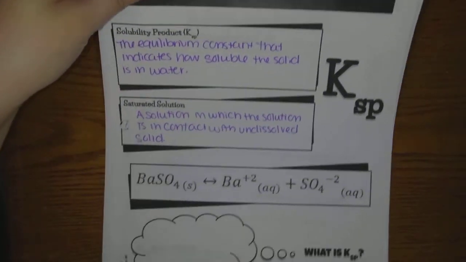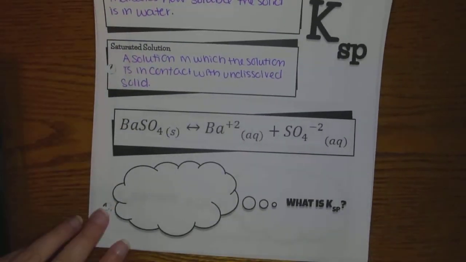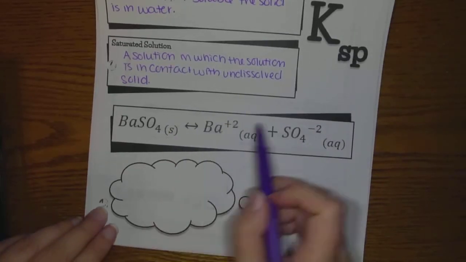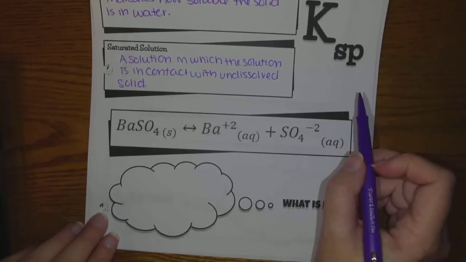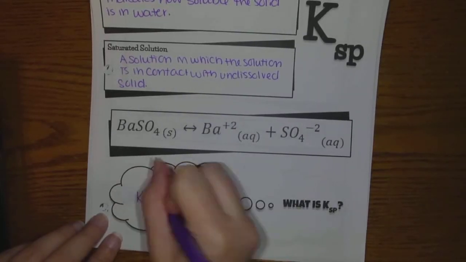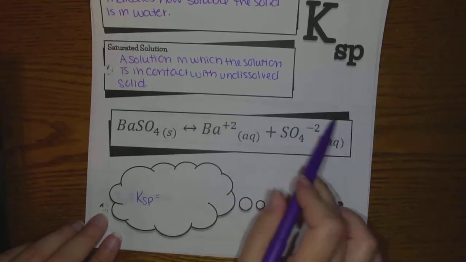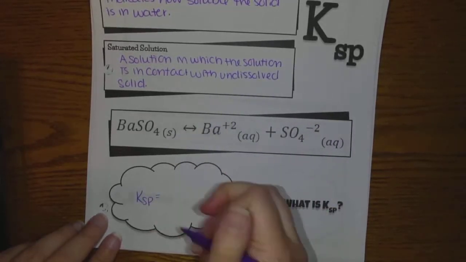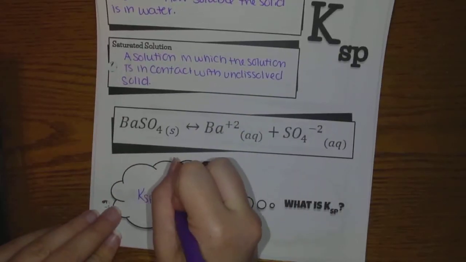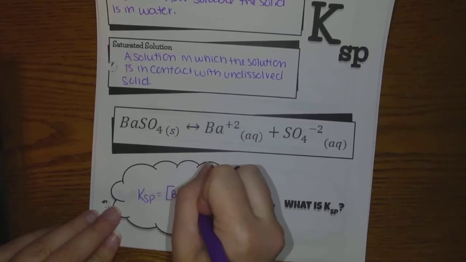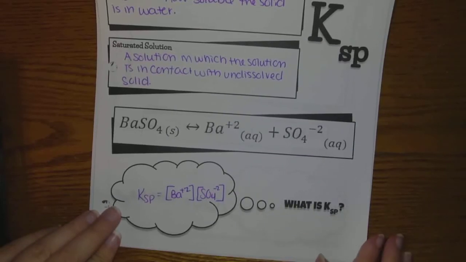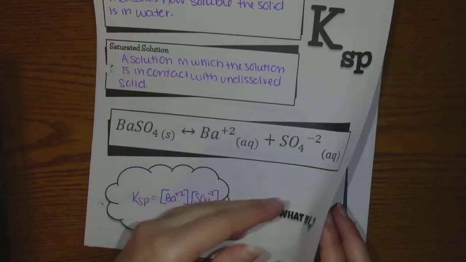Okay? So when we look at this Ksp, how are we going to write it? Well, remember, solids we don't include in our equilibrium constant. That doesn't change just because we're naming it something different. We're calling it Ksp instead of Kc. Okay? So if I write that out, I write Ksp. I'm only going to write what's aqueous. Well, what's aqueous is my concentrations over here on my products. I don't have any reactants that I can include in my equilibrium constant. So this is how I would write this one. Okay, so that's how we write Ksp.